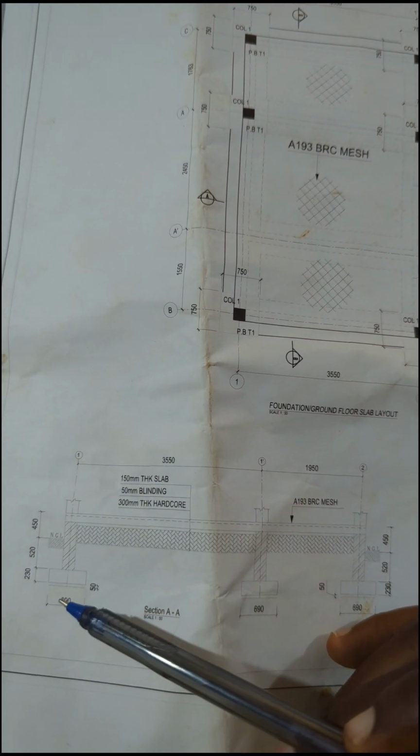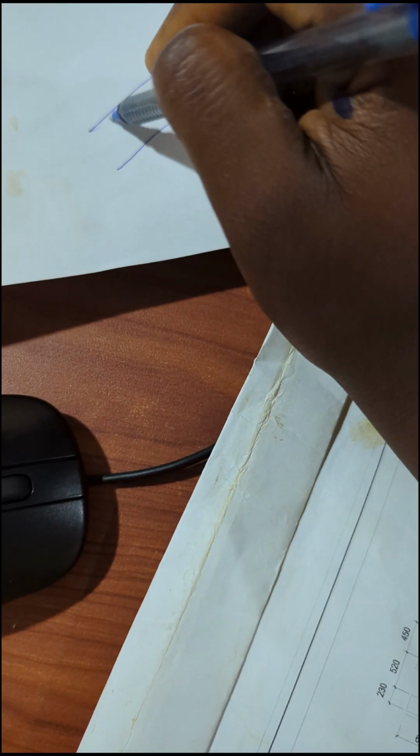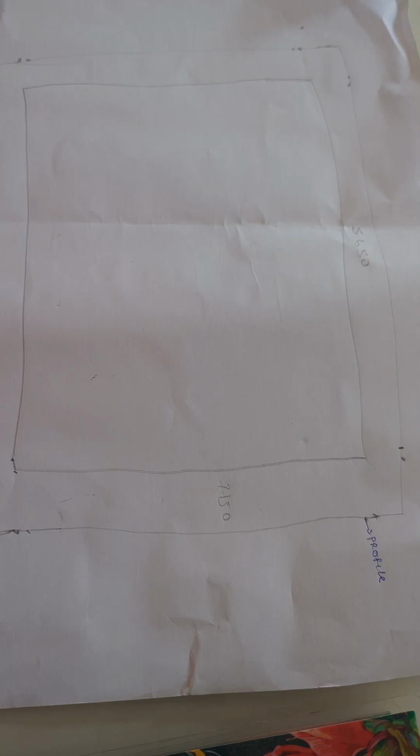So under the wall you are seeing 690. It means this thing you are seeing is the width of your foundation. When I mean the width, this is how a house looks like this. So from here to here is 690. Your block will not be at the center. Now according to the drawing, we have 690.